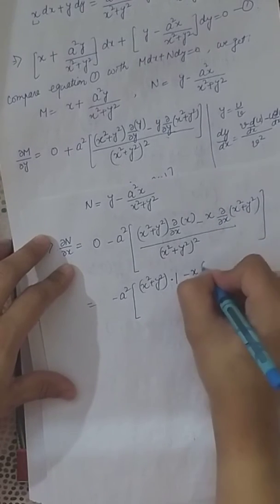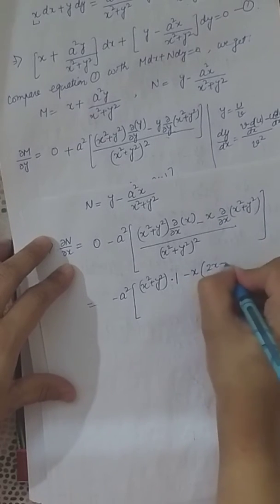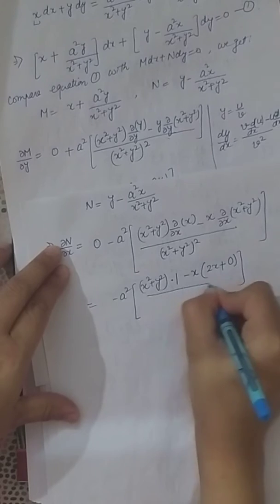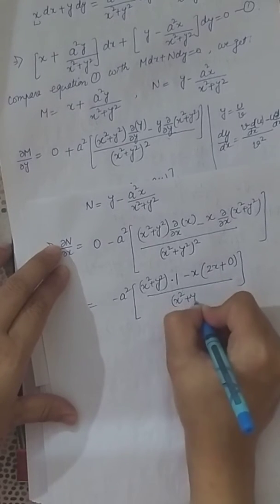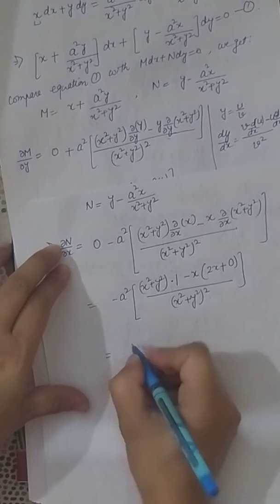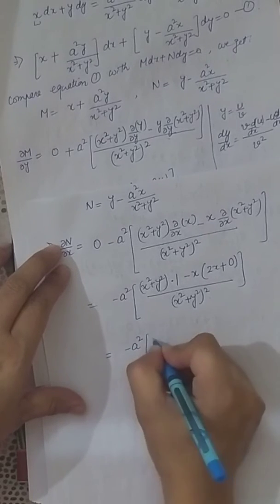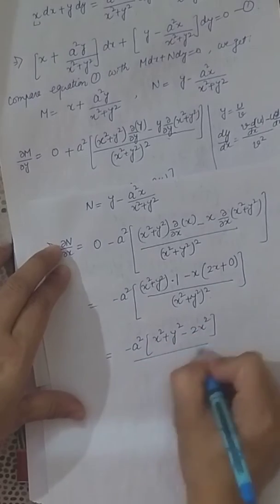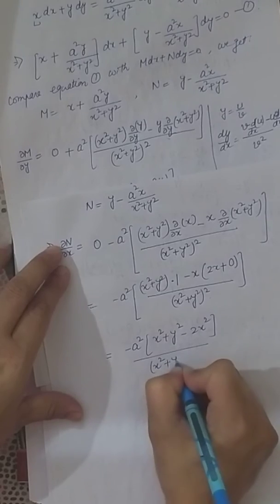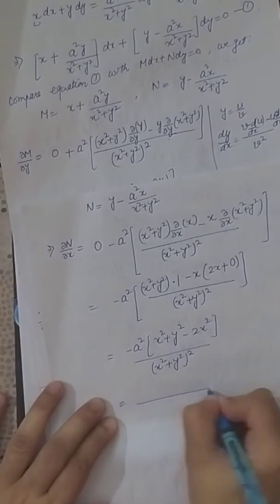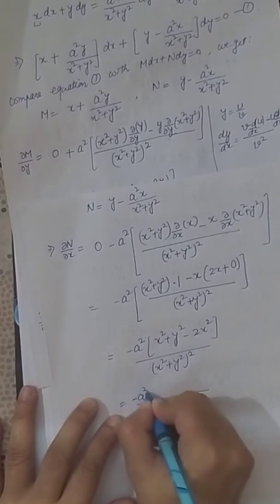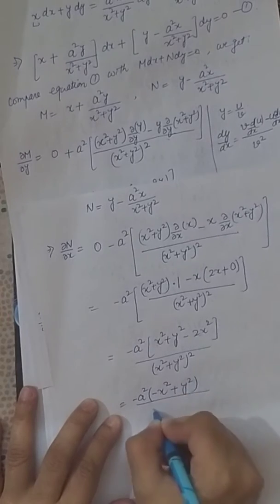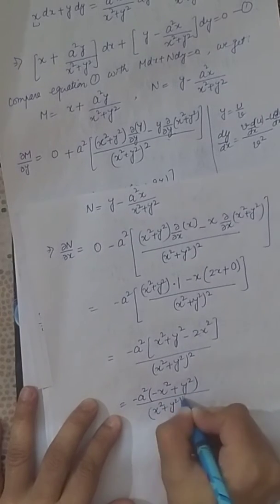Now partial derivative of x square with respect to x is 2x plus partial derivative of y square with respect to x, it is 0] divided by (x square plus y square) whole square, which is equal to minus a square [x square plus y square minus 2x square] divided by (x square plus y square) whole square, which is equal to minus a square (y square minus x square) divided by (x square plus y square) whole square.